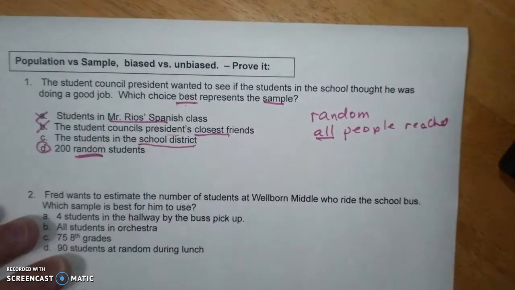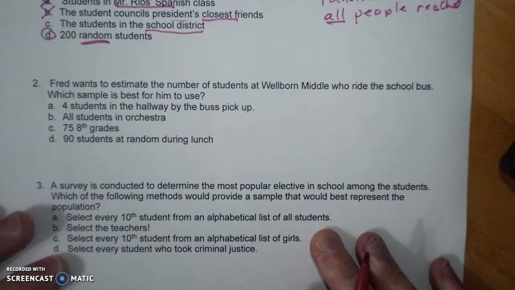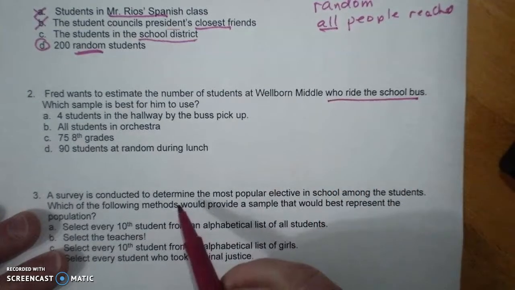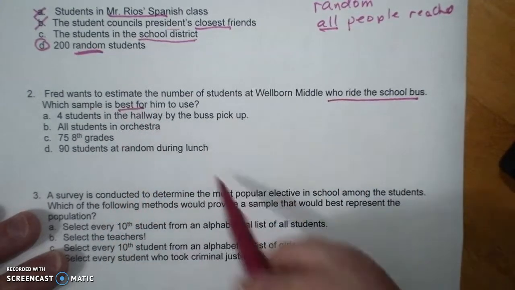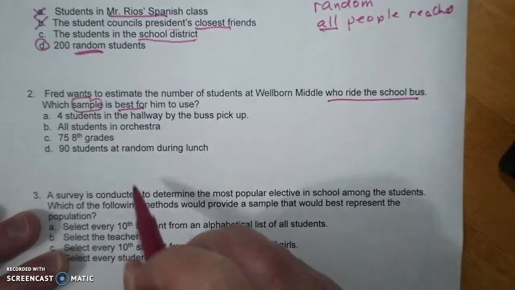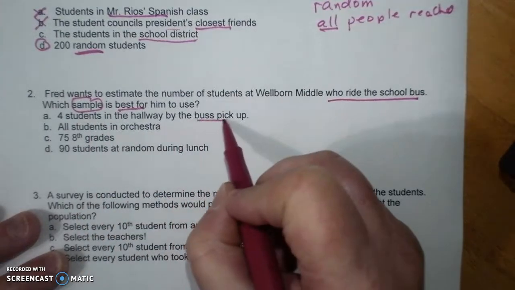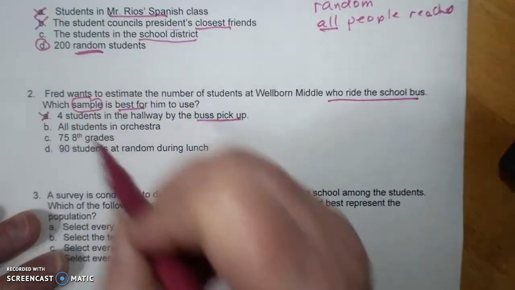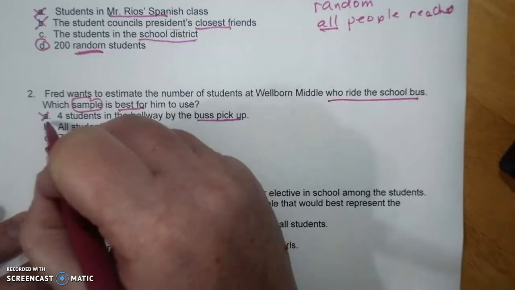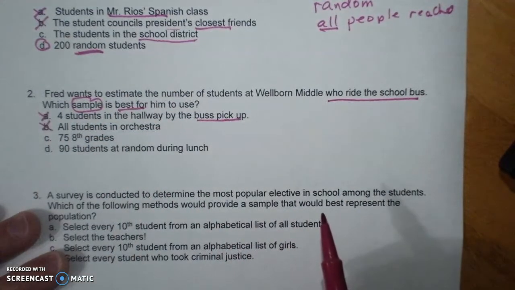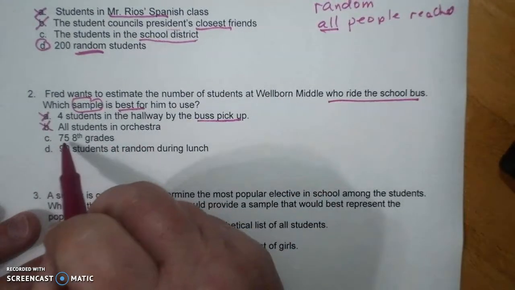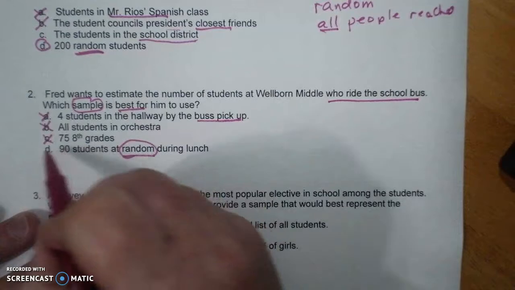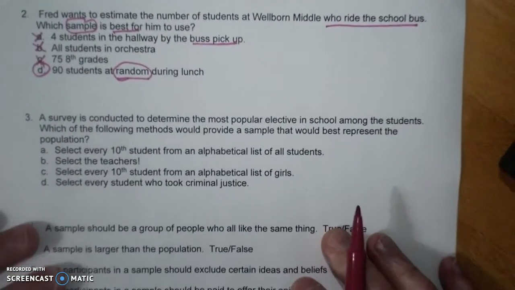I sure do. Okay. Number 2, Fred wants to estimate the number of students at Wellborn who ride the bus. Which sample is best for you to use? Okay, sample. 4 students in the hallway by bus pickup. Not by bus pickup. They're probably riding the bus. No way. All students in orchestra. No, that's no. 75 8th graders. No, because we have 7th graders. Random, like that word, like that choice.